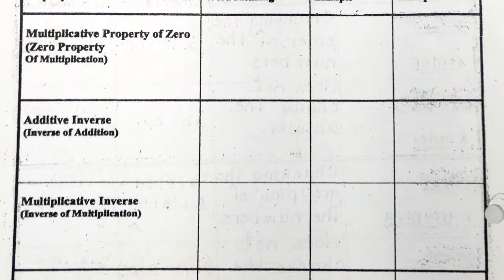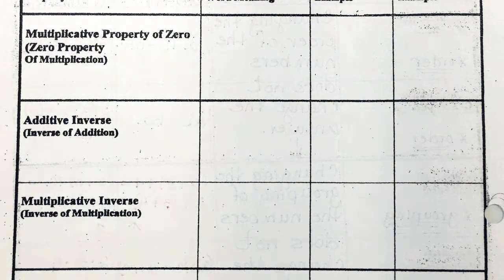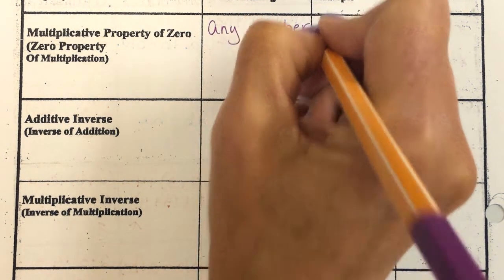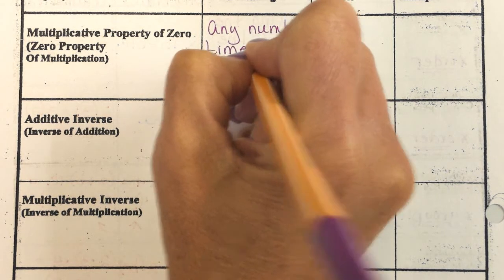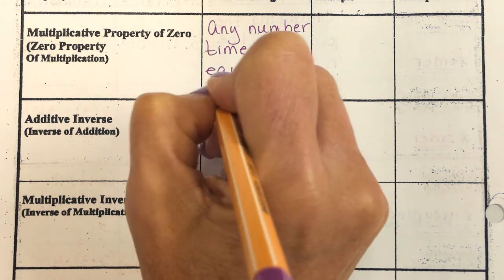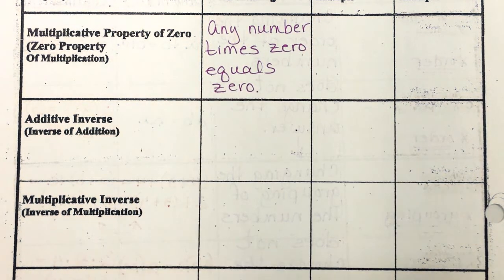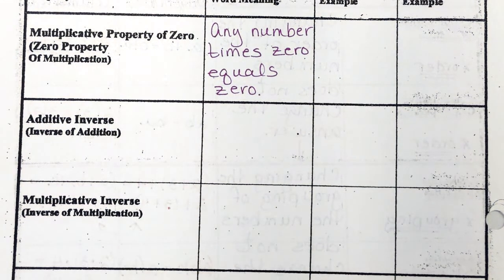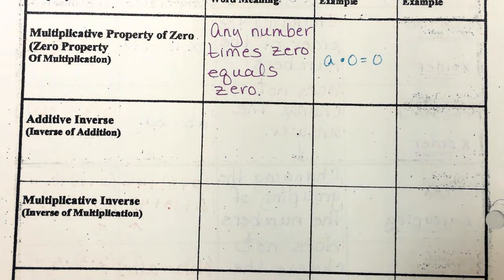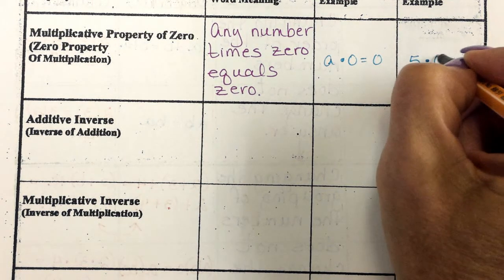So what your property says is that any number times 0 equals 0. And you know this, because if I said, what's 10 times 0, you would tell me 0. If I said, what's 100 times 0, you would tell me 0. So that is not anything that you haven't seen or heard before. We just need to make sure we understand what the property is that goes with it. So if we do our algebraic, A times 0 equals 0. Or we could say 5 times 0 equals 0.